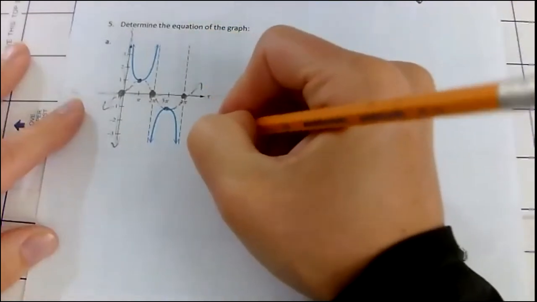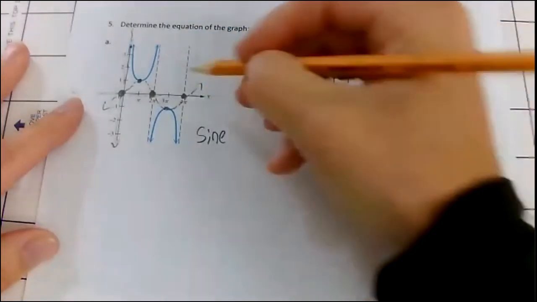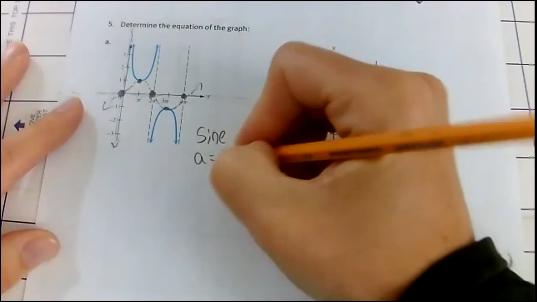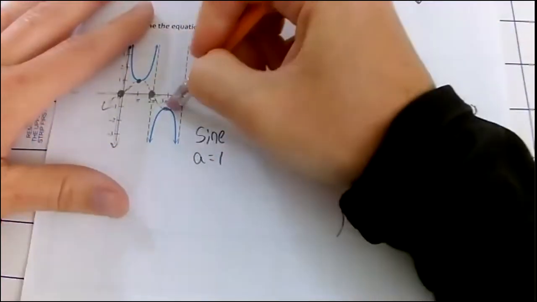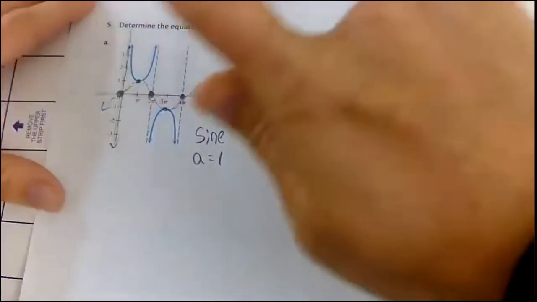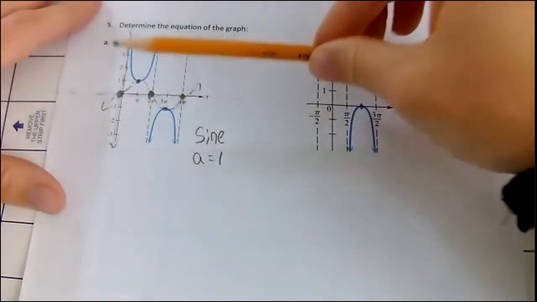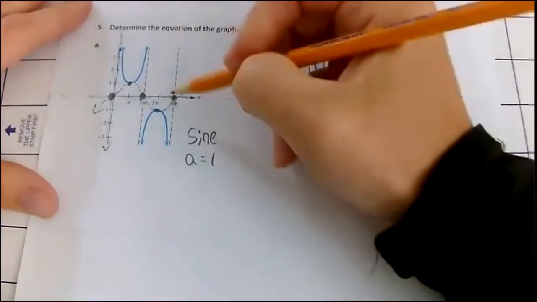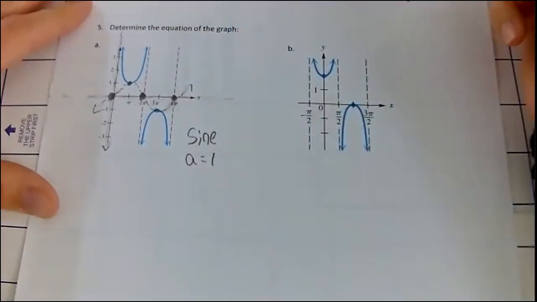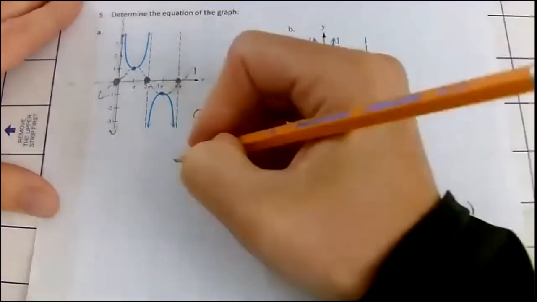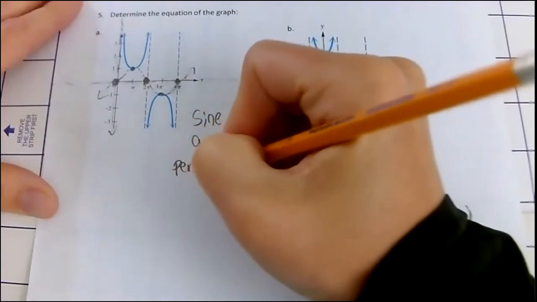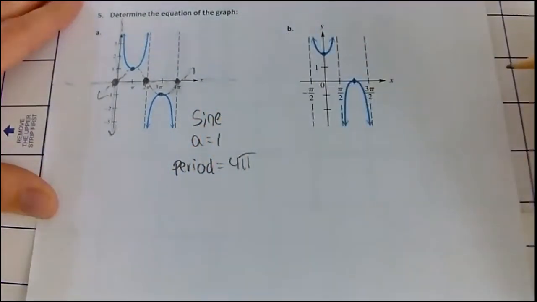It's a sine graph. All right, it has an amplitude of 1, a equals 1. Now something that's different, it's not shifted up or down because the midline is on the x-axis. All right, I noticed that the period is 4 pi. Now that's different. Period equals 4 pi.